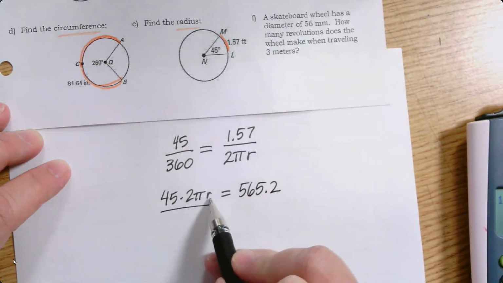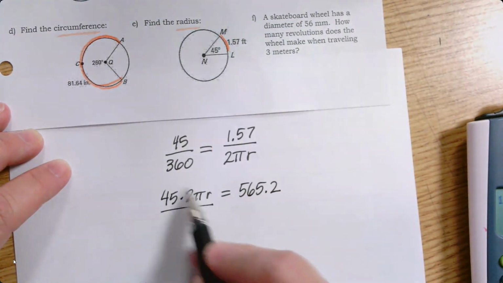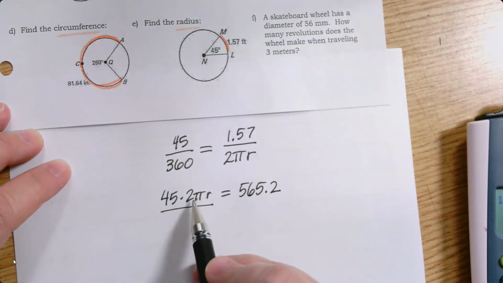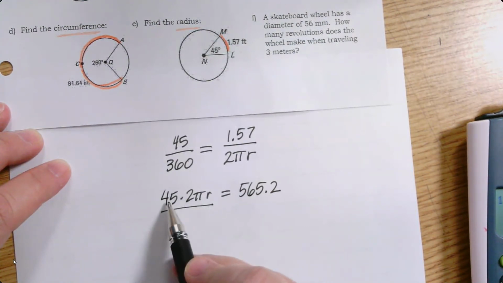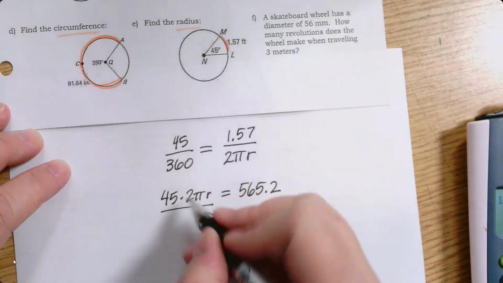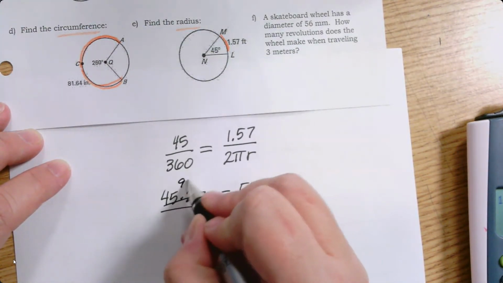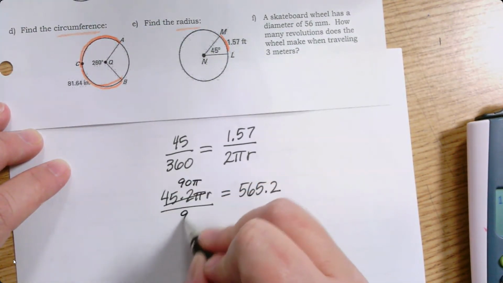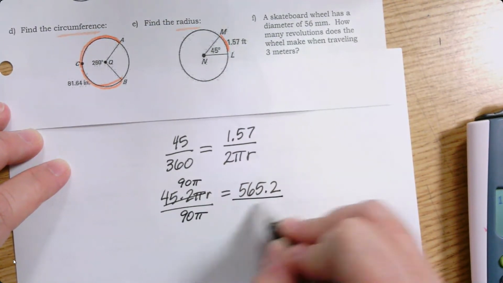Now I need to get r alone, so I'm going to divide by all of this. Let's go ahead and simplify this a little bit. This is not a decimal. It's 45 times 2 times pi. 45 times 2 is 90, so this is 90 pi. So I'm dividing both sides by 90 pi.